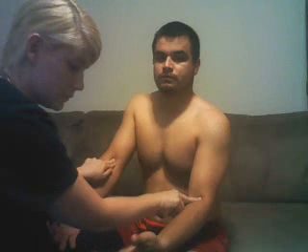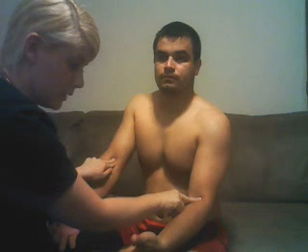Alright, now that we've assessed that, we're going to go ahead and check our pulses in our upper extremities. So we're going to start with our radial pulses. You can see radial pulses are equal and +2 bilaterally. We're going to come up to our brachial pulses. Brachial pulses, +2 and equal bilaterally.